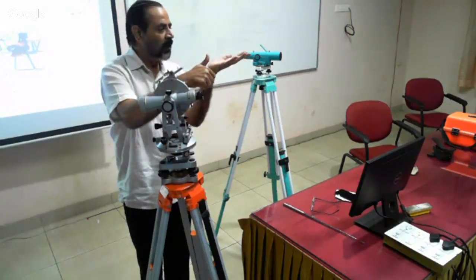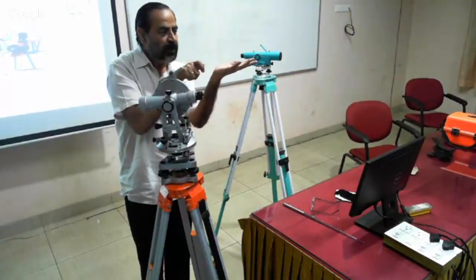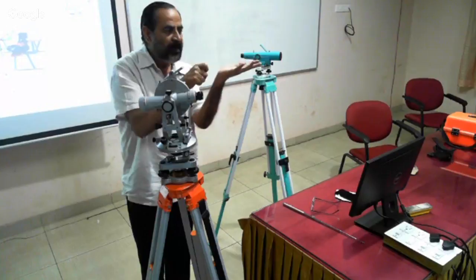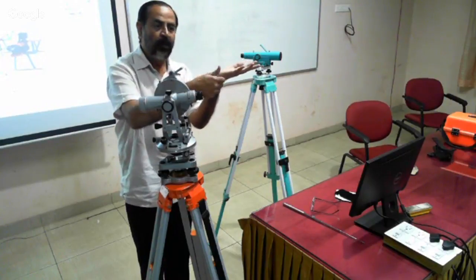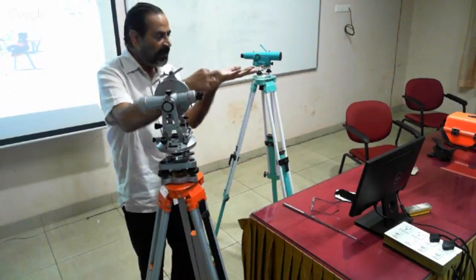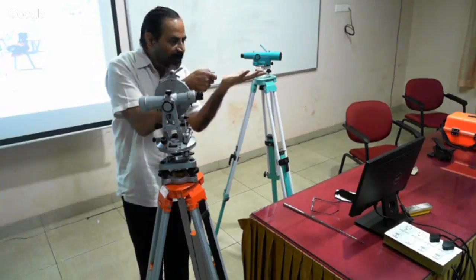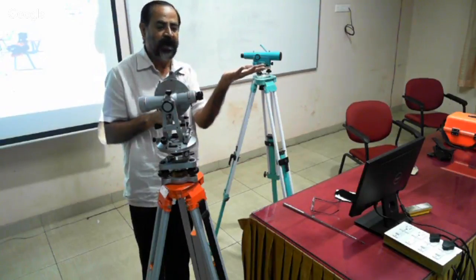And there is a slow motion screw. If you operate this slow motion screw, what is going to happen? Slowly it will move. Now, if you open the main clamp, it will move like this. If you operate the slow motion screw, slowly it will move.